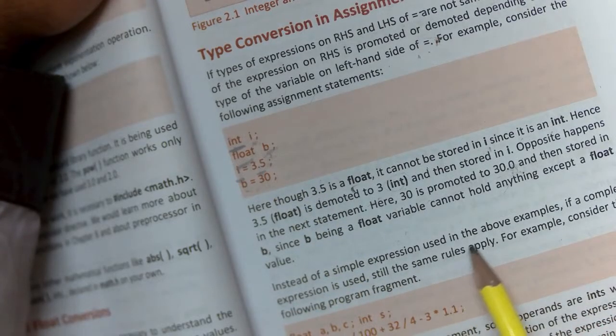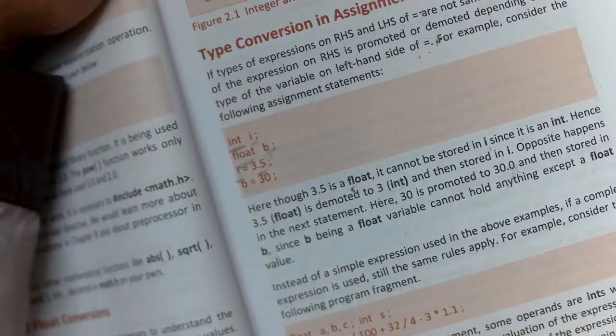Instead of the simple expression used above, if a complex expression is used, the same rule still applies. Some operands are int whereas others are float. As you know, during evaluation of the expression, the ints would be promoted to floats and the result of the expression will be float. But when the float value is assigned to s, it is again demoted to integer and then stored in s.